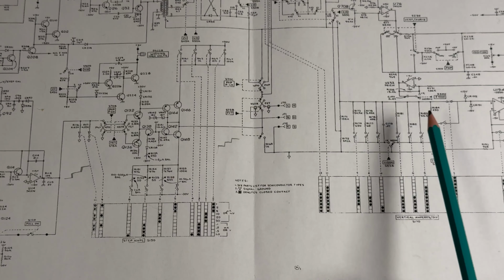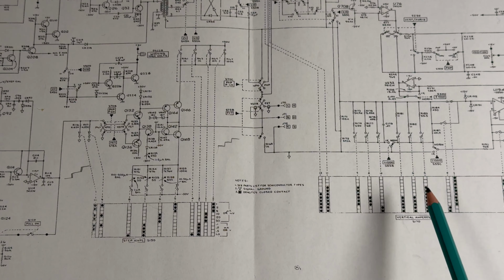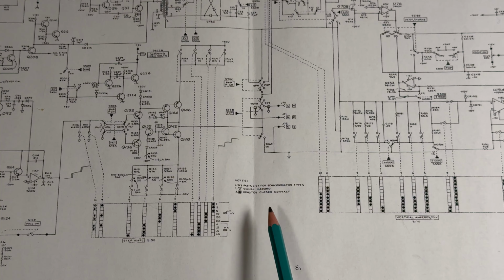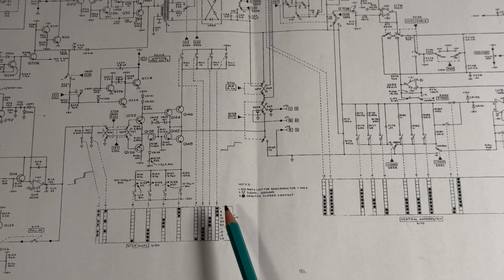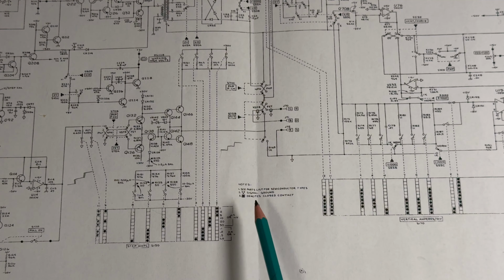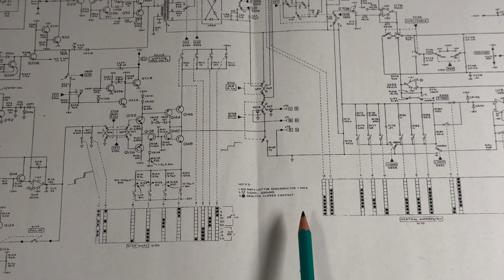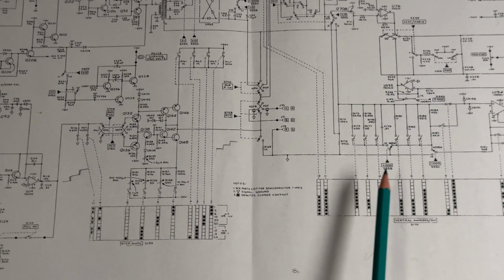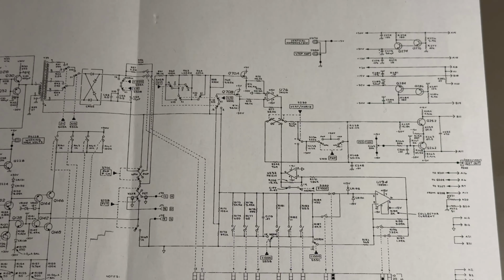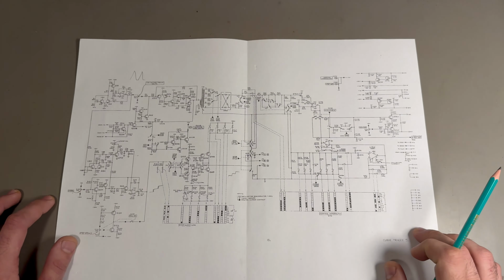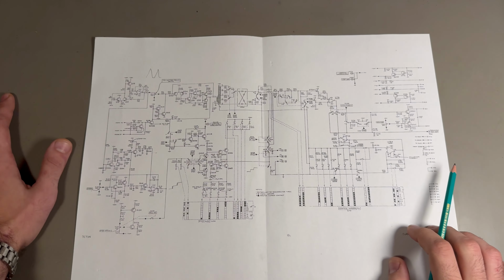I love the way that Tektronix draws their cam switches. Every dot means a closed contact, and you can see that basically these are the positions on a rotary switch, and every dot means closed contacts for all of these. Yeah, so basically this is the entire schematic of the thing, as I've said.